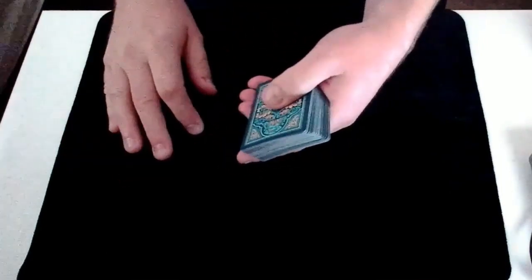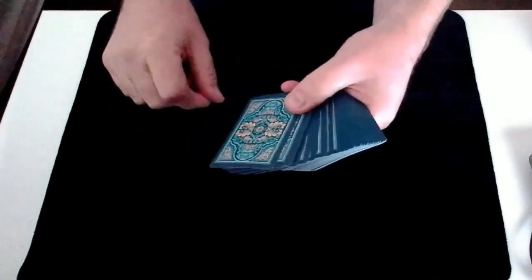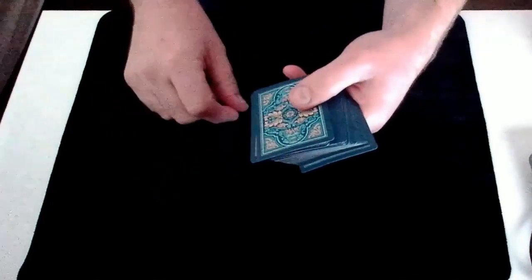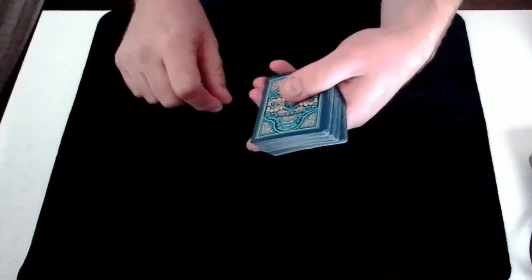So the advantage, of course, of forcing a card onto a spectator is you know right from the start of the trick what their card is. The key thing with any card force is the spectator must feel that they've got a free choice of card and that they're not being forced to pick a particular card.